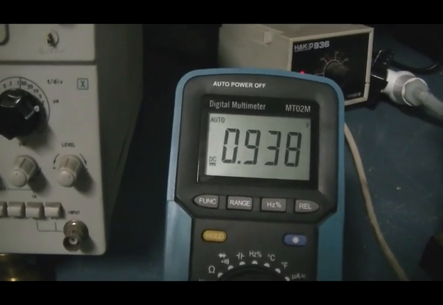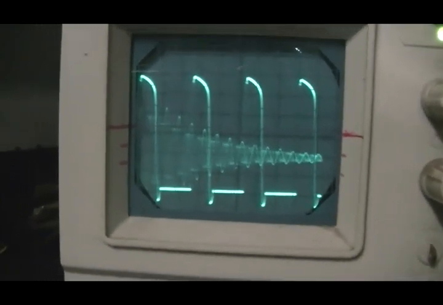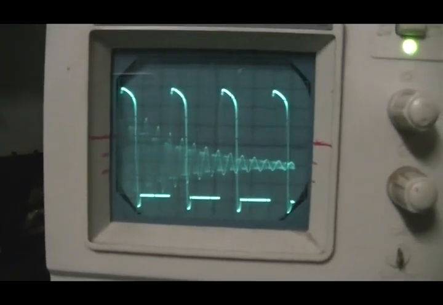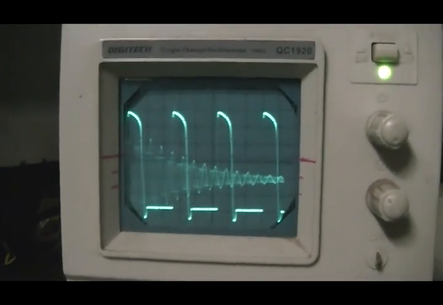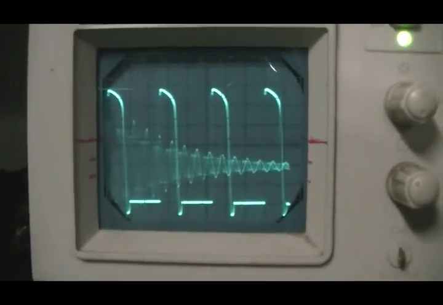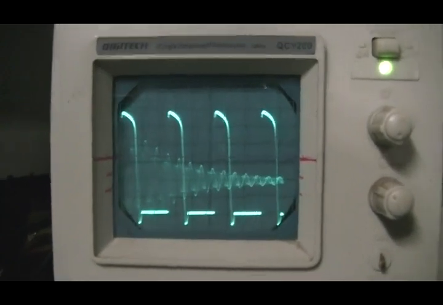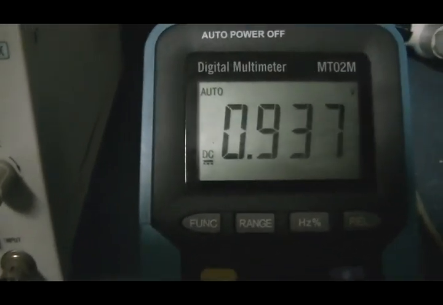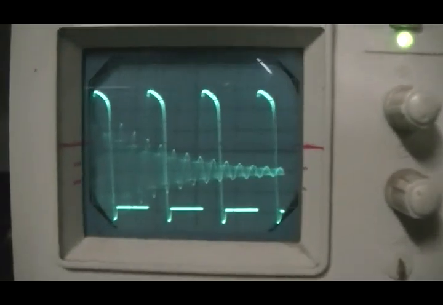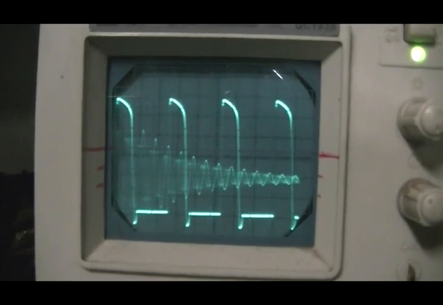Okay, the other thing I did notice, the lower this voltage drops on the super cap, the higher the peak voltage goes across the LEDs when it fires up each pulse. At 1.5 volts, the peak voltage across the LEDs is about 2.4 volts. At, as you can see, 0.937 volts, the peak voltage is getting very close to 3 volts now, but about 2.9 volts.